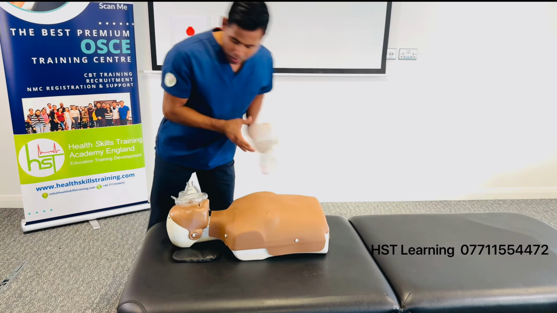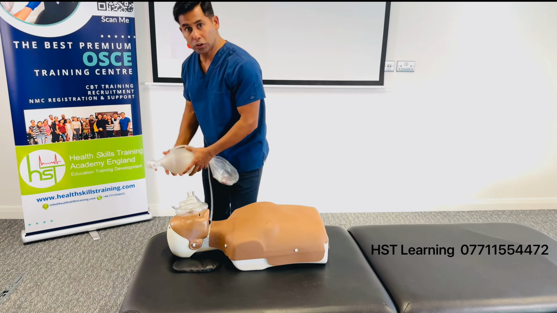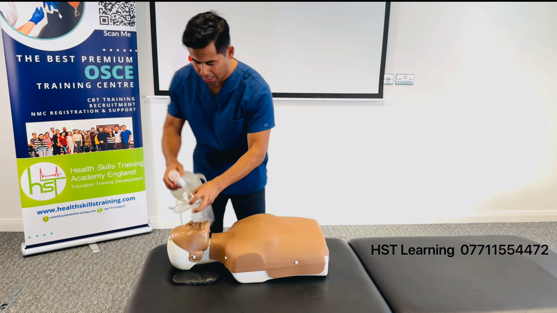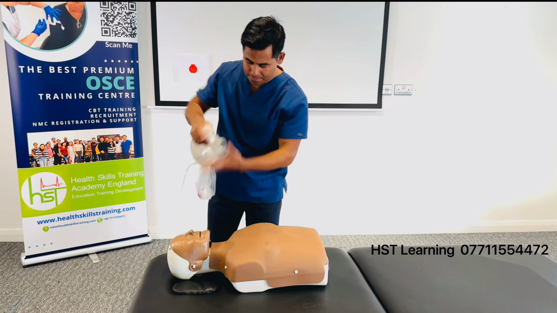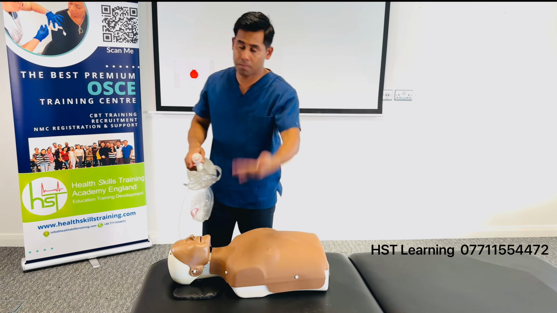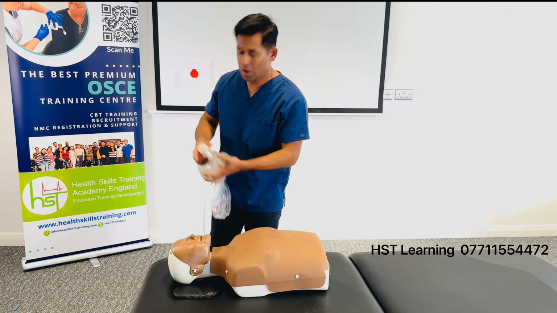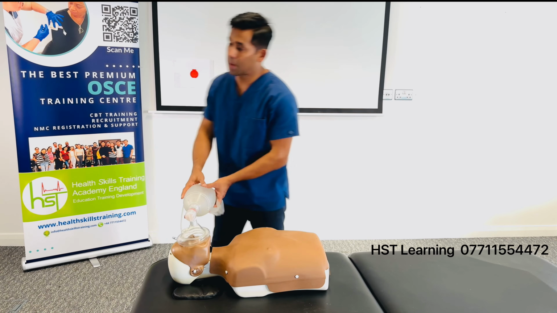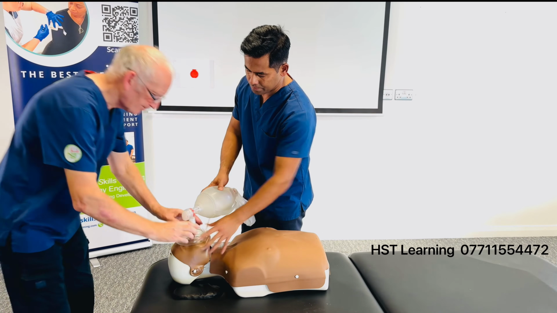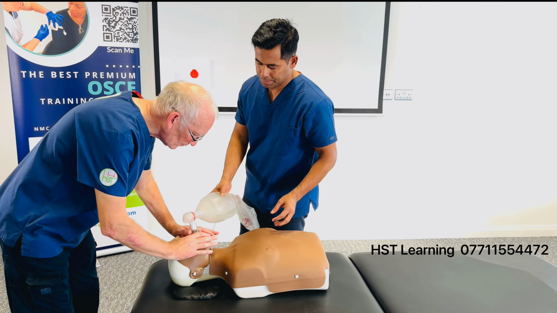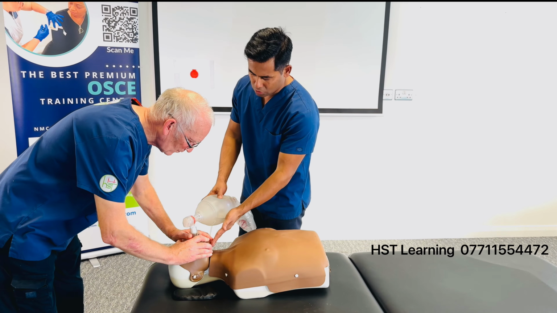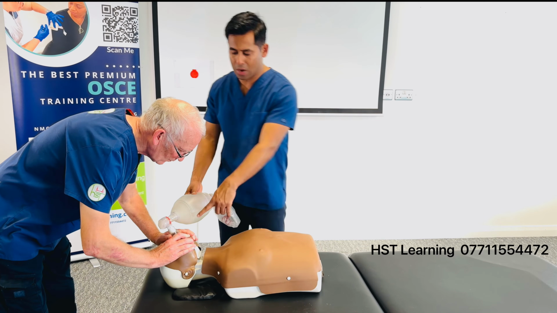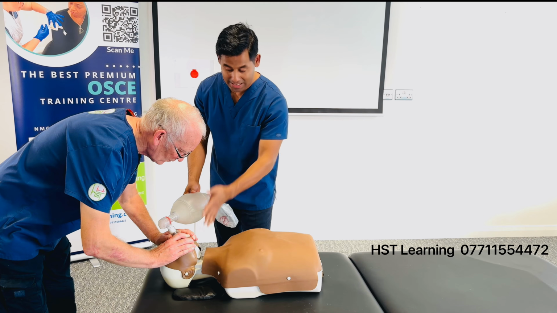So the ambu bag will be connected. If it falls off, don't worry, just pick it up and connect it nicely here, because in an exam situation under pressure, the ambu bag might come off. Just pick it up, connect it and seal it nicely. Can I please have you hold there? Okay, and can you tilt the head back for me, please? So now it's nicely held and it's sealed properly.